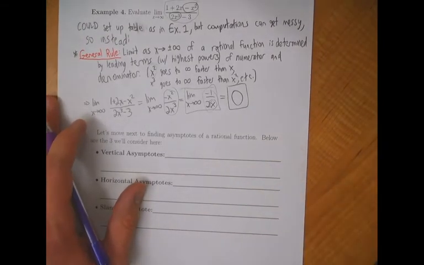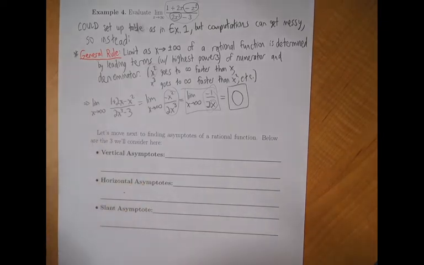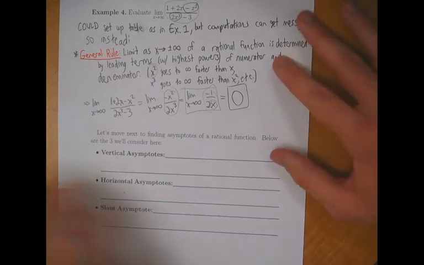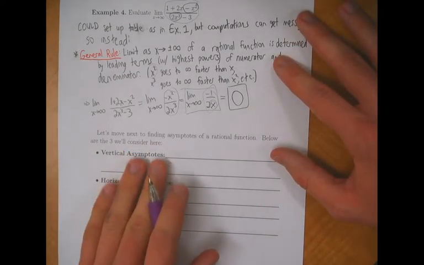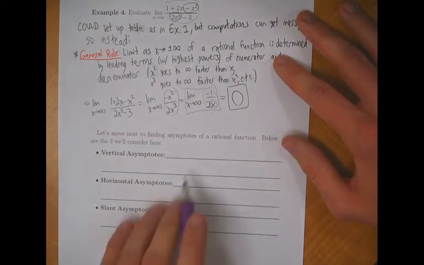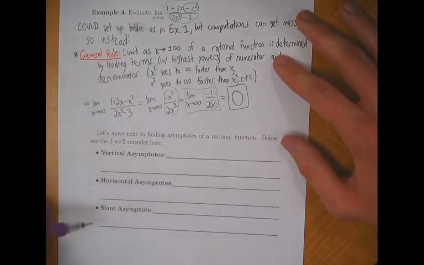Okay. So, now that I said all that I really wanted to say on the idea of a limit at infinity, let's go ahead and apply this to something. So, now let's move on to finding the asymptotes of a rational function. Here are the 3 we're going to consider.